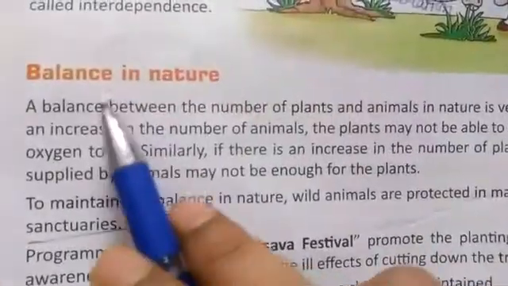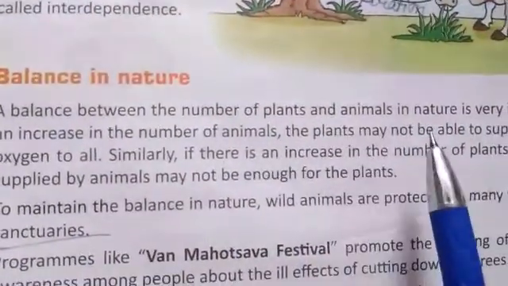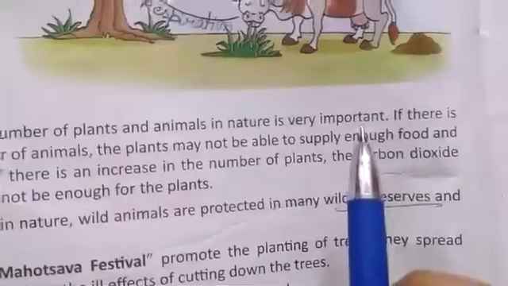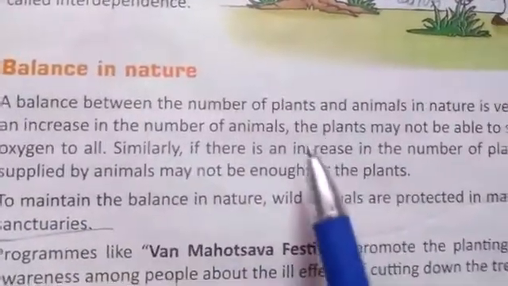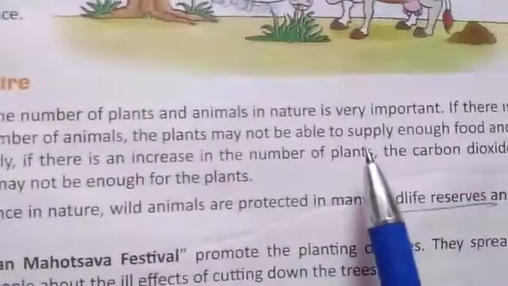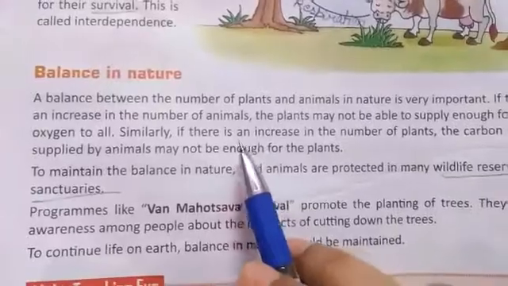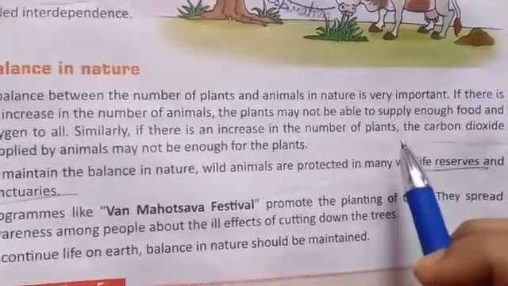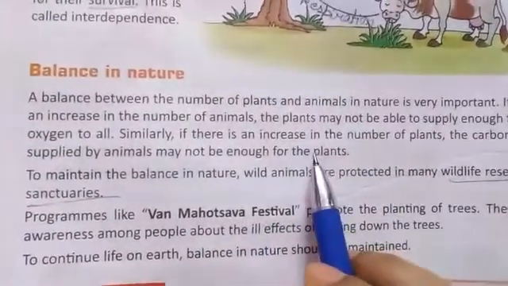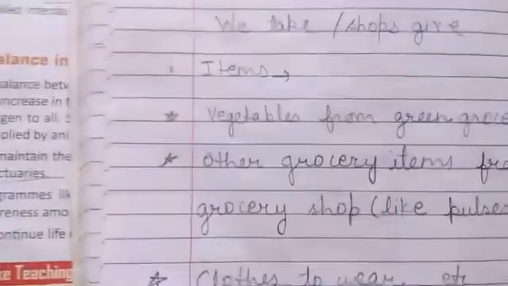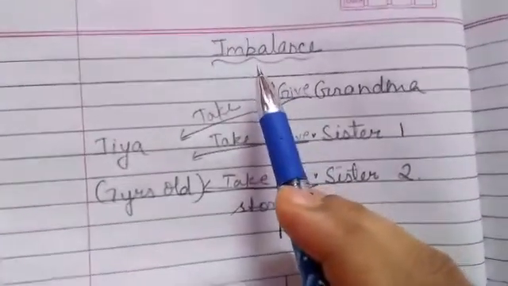Now let us understand what is balance in nature. A balance between the number of plants and animals in nature is very important. If there is an increase in the number of animals, the plants may not be able to supply enough food and oxygen to all. Similarly, if there is an increase in the number of plants, the carbon dioxide supplied by the animals may not be enough for the plants. Now, there is a word just opposite of balance, known as imbalance. Let us understand this imbalance first.